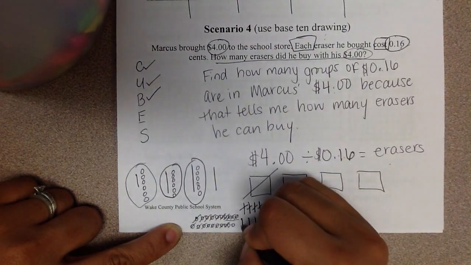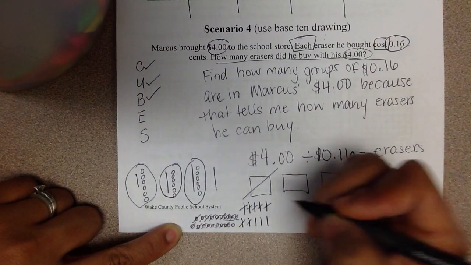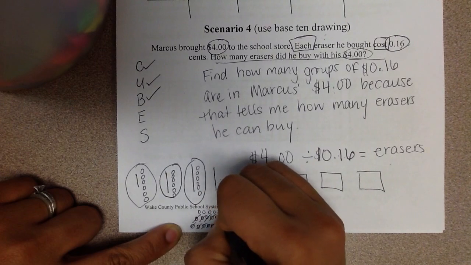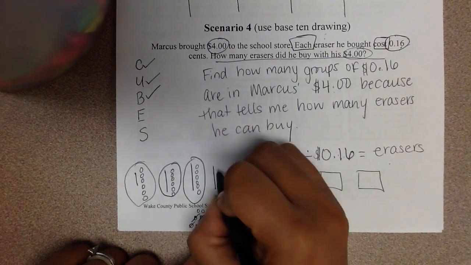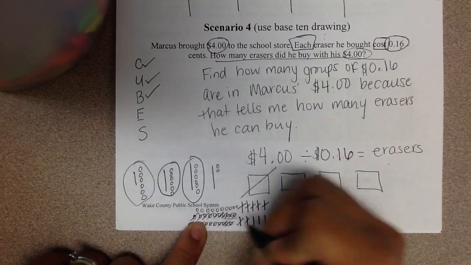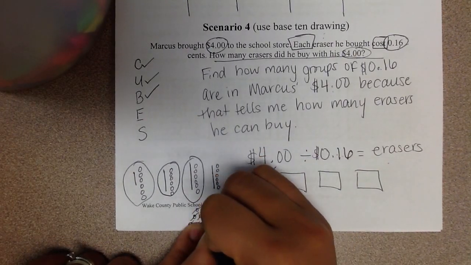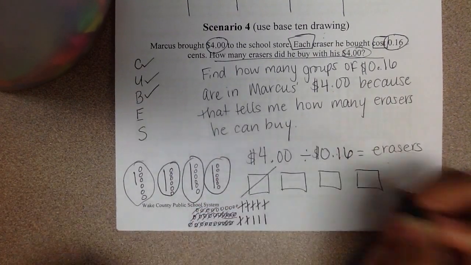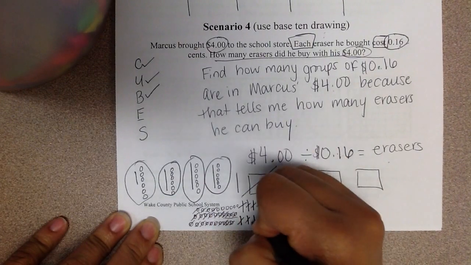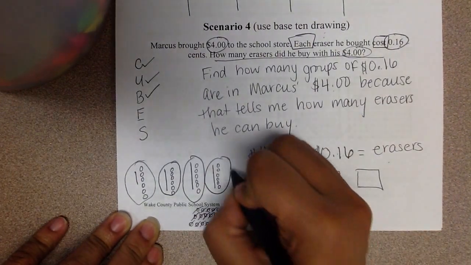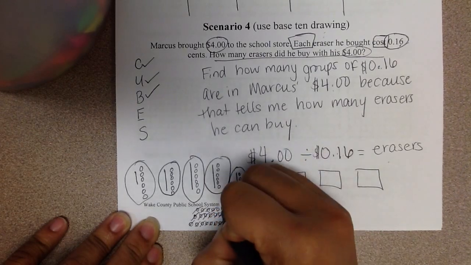Take my next tenth from here, cross it out. Take my next tenth and make it into hundredths. 1, 2, 3, 4, 5, 6, 7, 8, 9, 10. I have 2 more left down here that I'm going to go ahead and give. And then I need 4 more from this group. 1, 2, 3, 4. Circle that. I'm going to take my next tenth, and I'm going to give it these hundredths that are left. 1, 2, 3, 4, 5, 6.